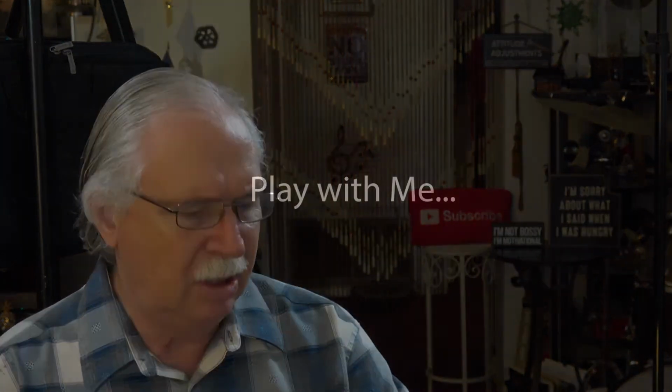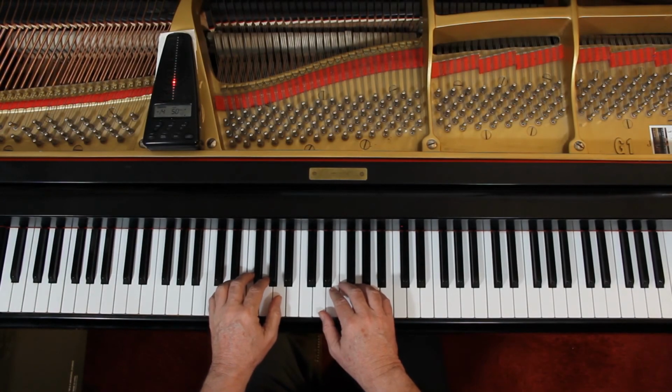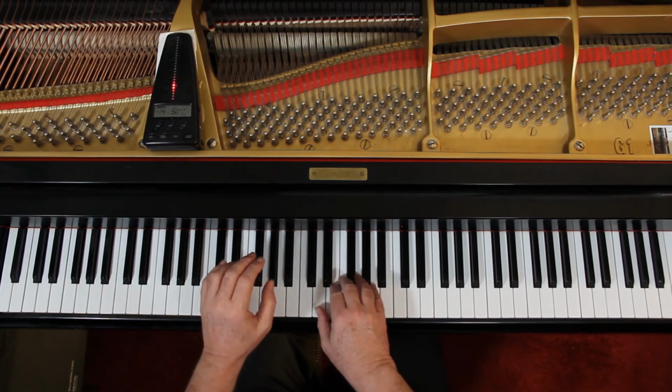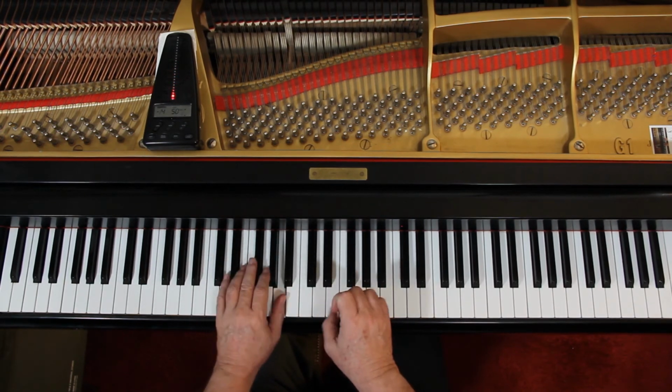I think for the play with me, I'm going to leave the pedal out because you can hear the notes better and the staccatos and all, so we'll do that. I like to play it with you very, very slowly to double check the notes and the rhythms. Not going to do the dynamics, not going to do the pedaling, but we'll try and do everything else. I'll give us 4 counts, 4 quarter note counts. 1 and 2 and ready and go, and 1 and 2 and 3.